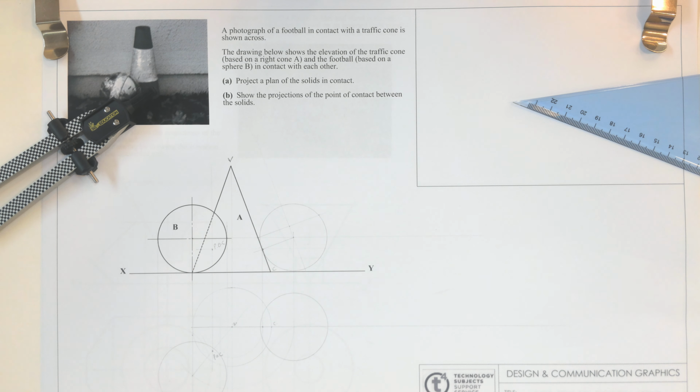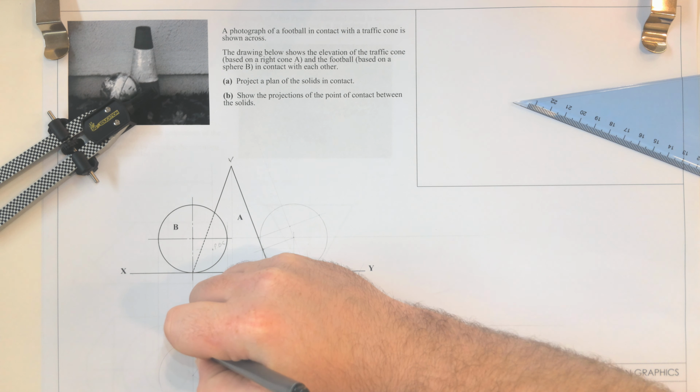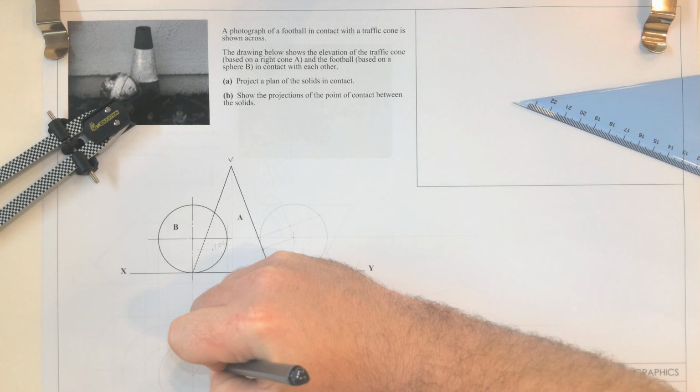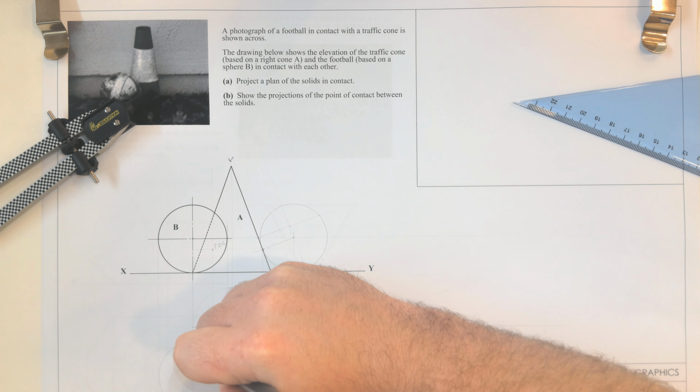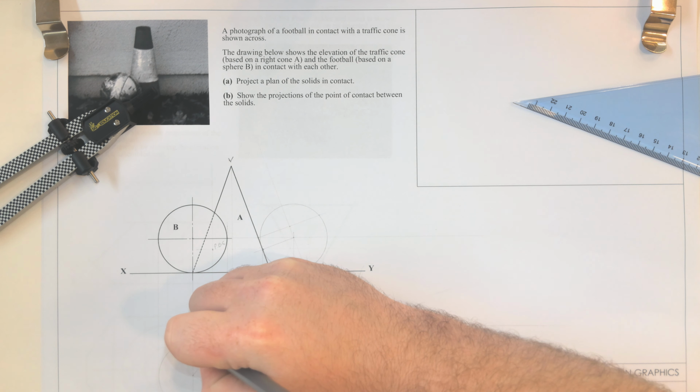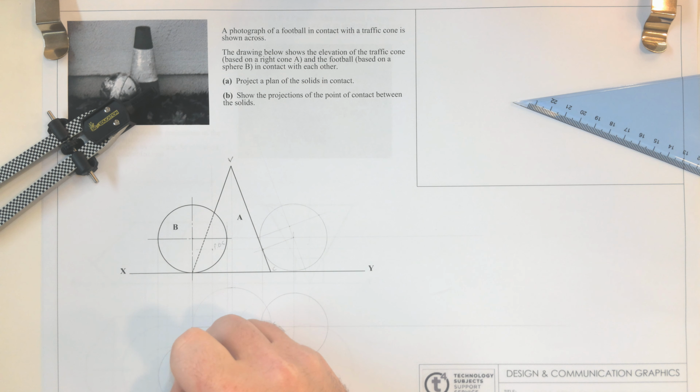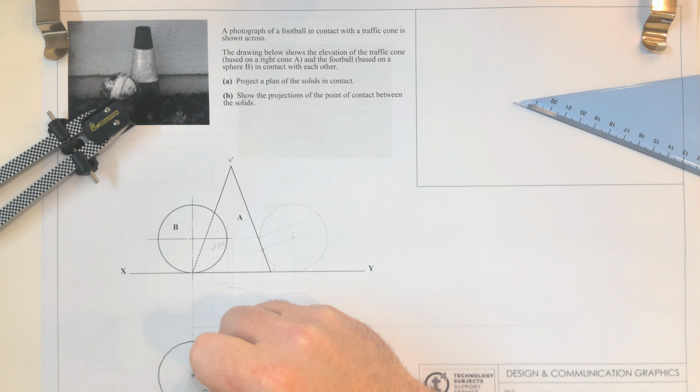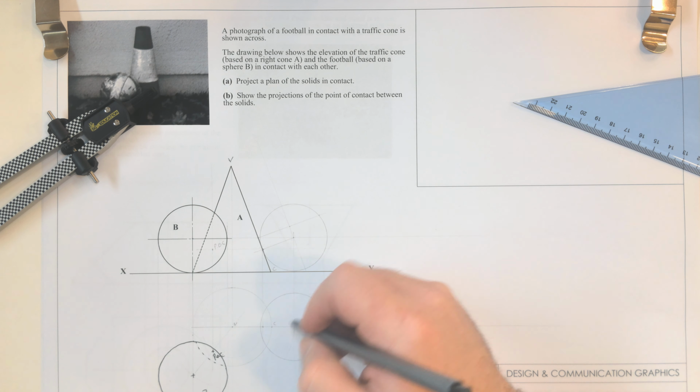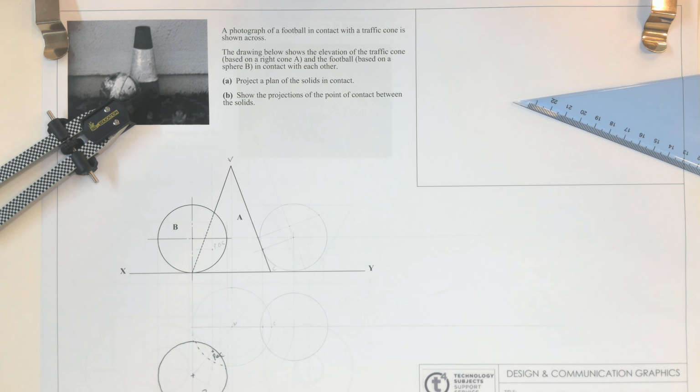Last thing to do is to show which is hidden and which is not. So I'm just going to do this using a marker real quick. So we would have a hidden detail section just here, because the sphere would come over the cone as the cone gets wider at the bottom. B. Point of contact just here. There would also be hidden detail here, but because this is a construction, it's not really necessary. And there we go. Hopefully that was helpful.